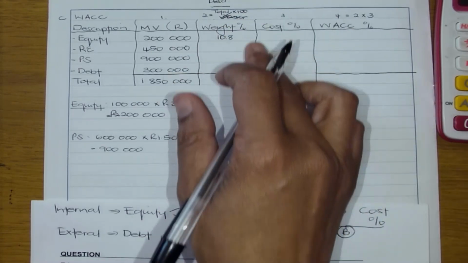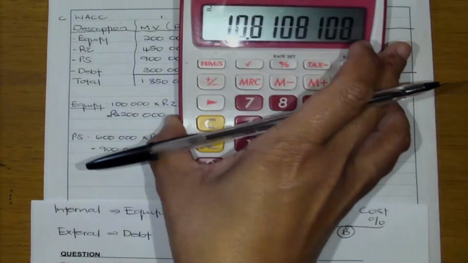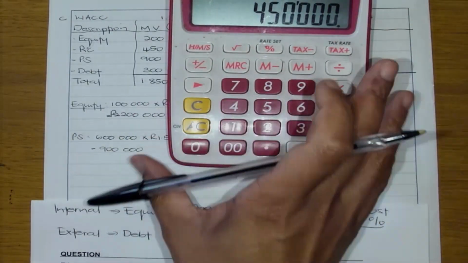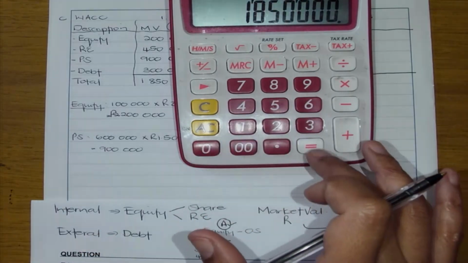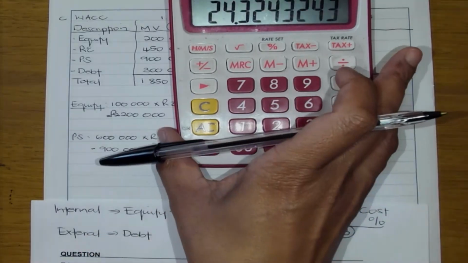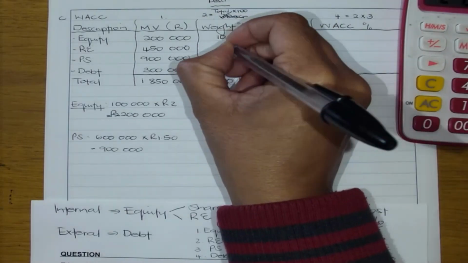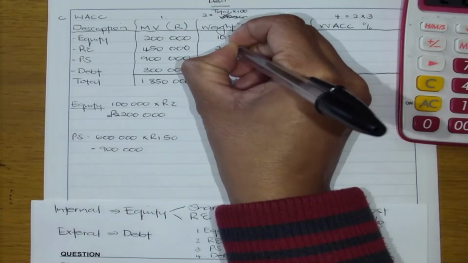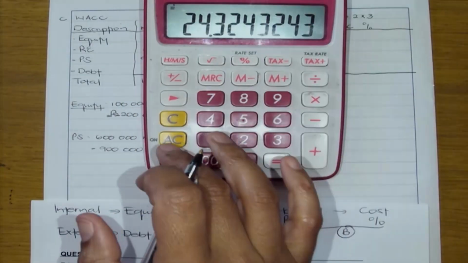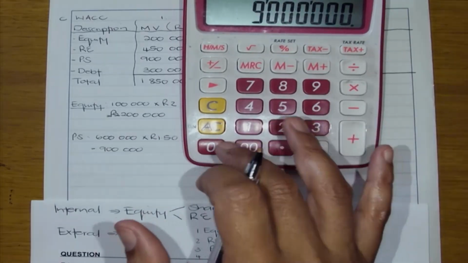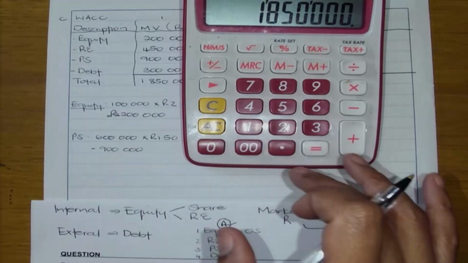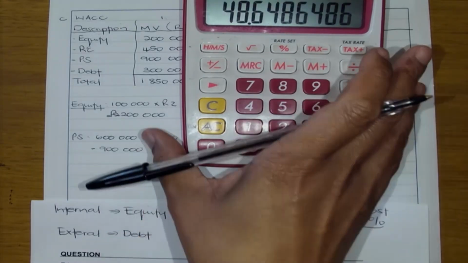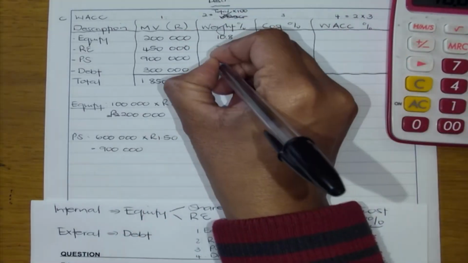Remember, this answer is in percentage. Then we're going to say 450 divided by 1850, times 100 is 24.3. And then we do the 900 divided by 1850 times 100 is 48.6.